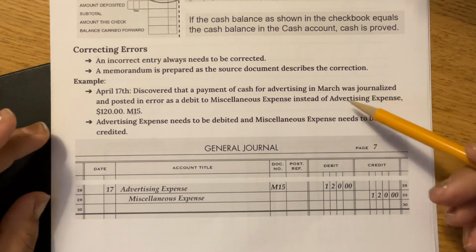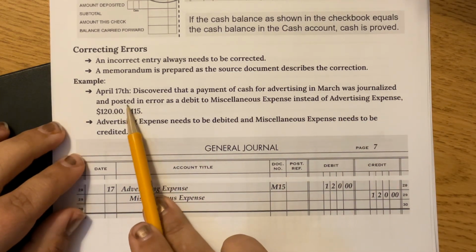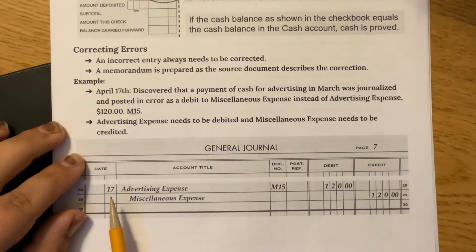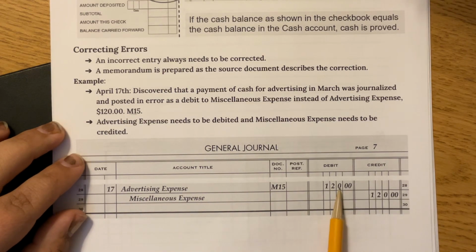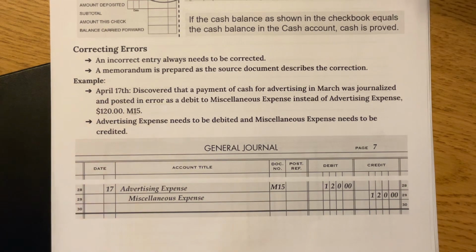So in order for this to be corrected, this April 17th one, you're going to debit the correct expense for the correct amount with the new memo, and you will then credit the one that was done in error for that same amount.